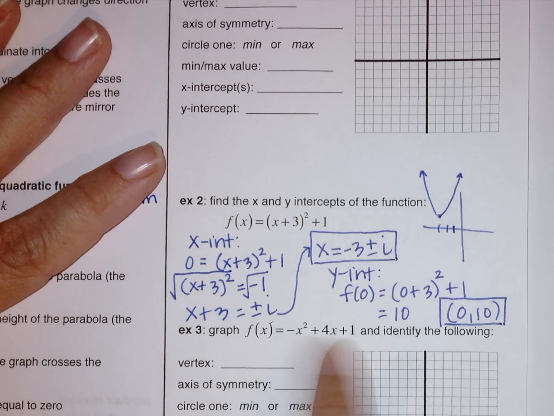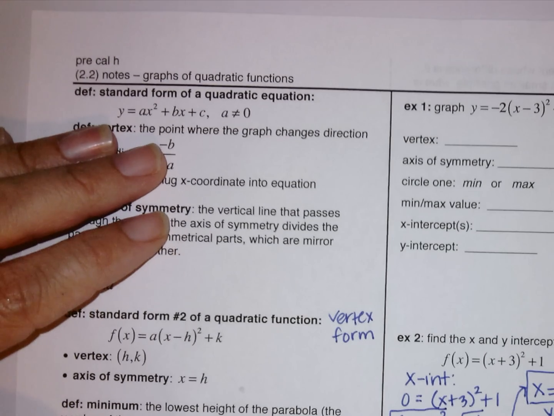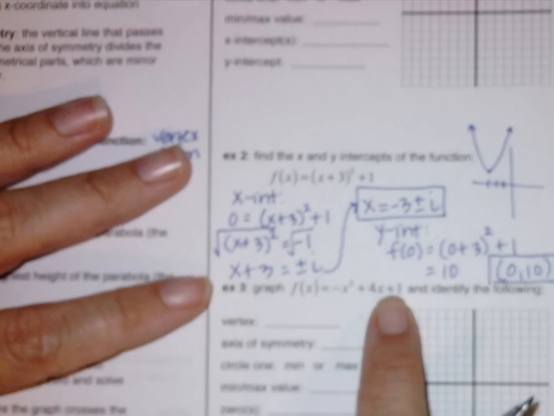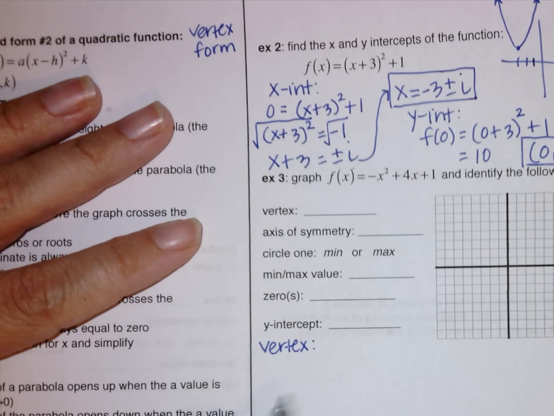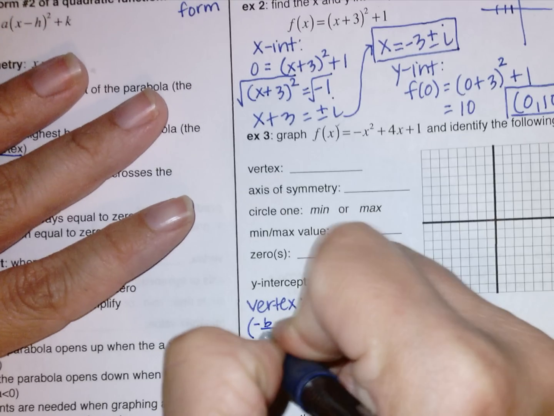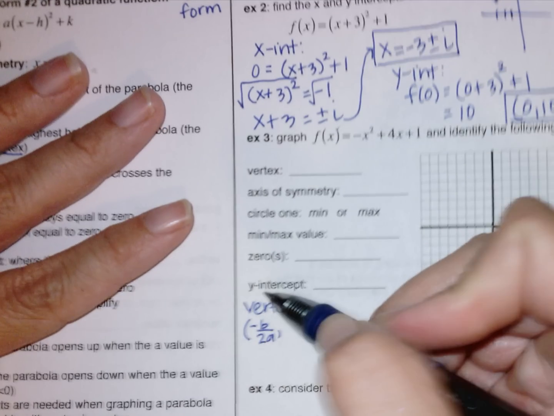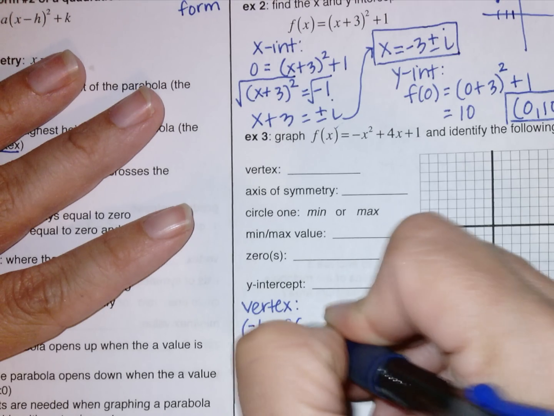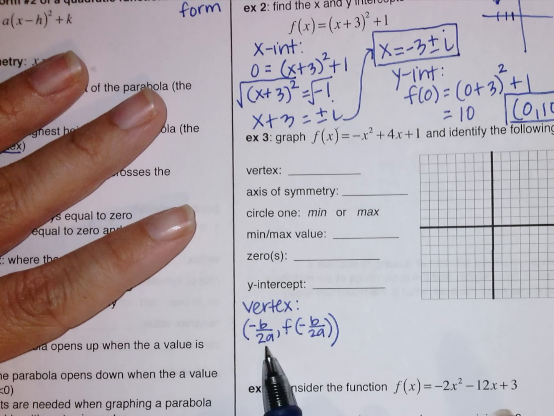You have this form right here, which is the first form up on the paper. You can see it's been multiplied out and it's in standard form. In order to find the vertex of that one, you're going to do the opposite of b over 2a to find the x-coordinate, and then you have to plug in the x-coordinate to get the y-coordinate. So this is the same thing as what I just said, but in fancy notation. Take whatever you get from here and plug it into your function to get your y-coordinate.